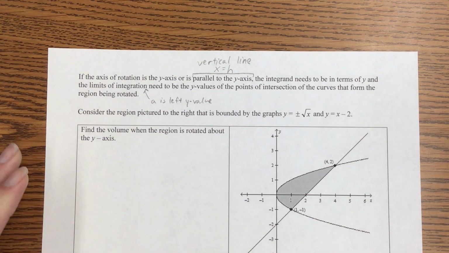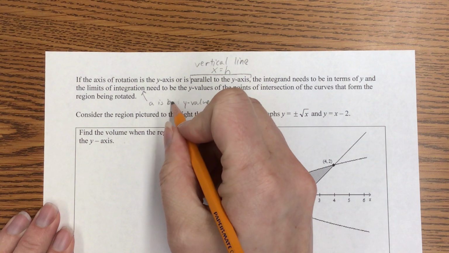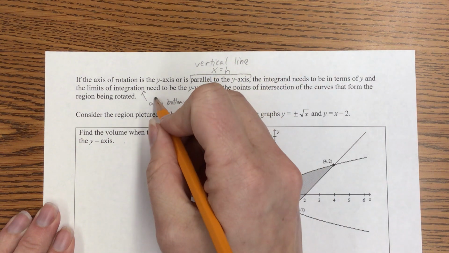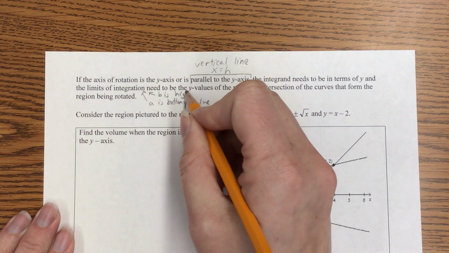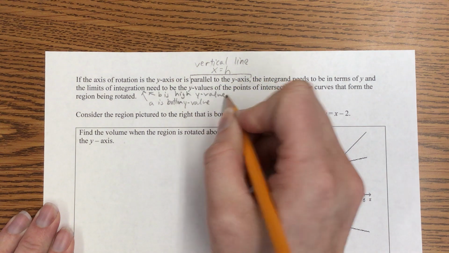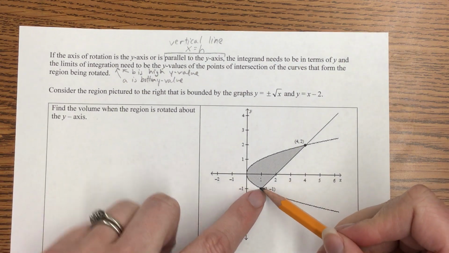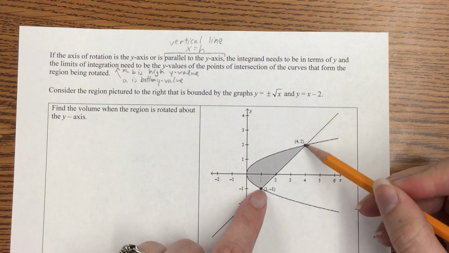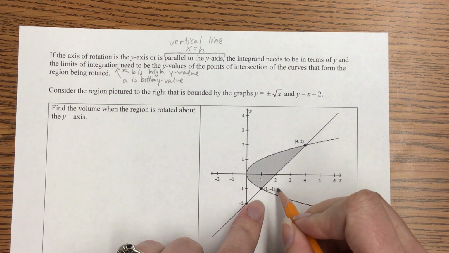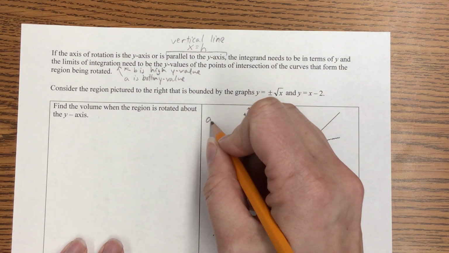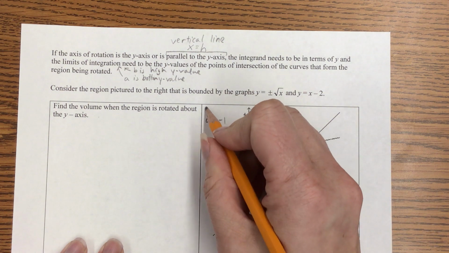Left. Oh my gosh, bottom. Bottom. And then b is the high y value. From this picture, our graphs intersect here and here. So a is going to be the low one, which is -1. a equals -1, and b is going to be the y value of 2.